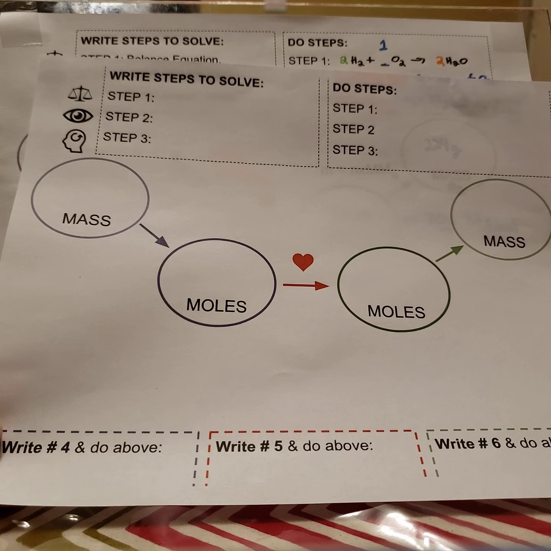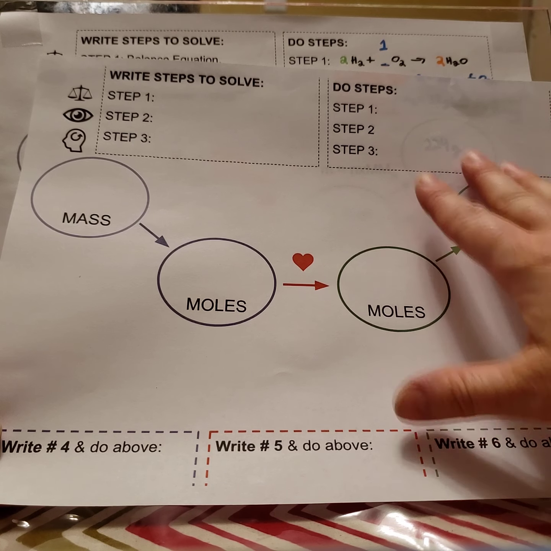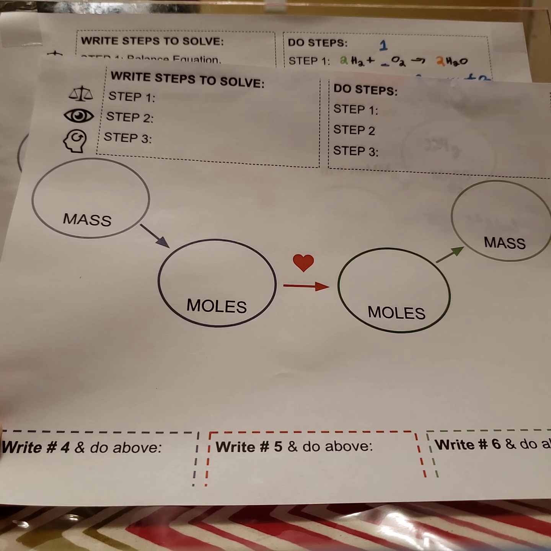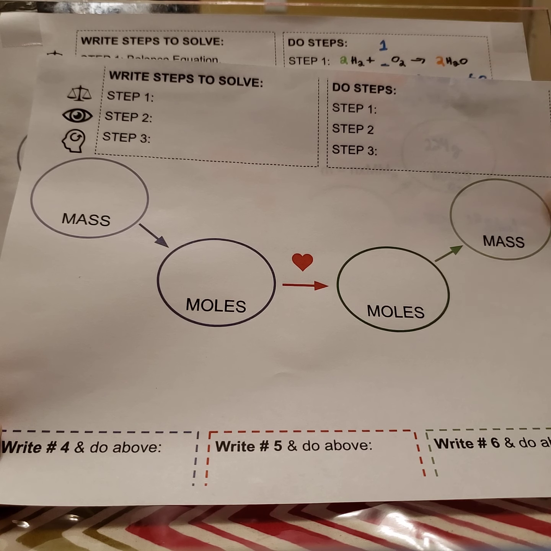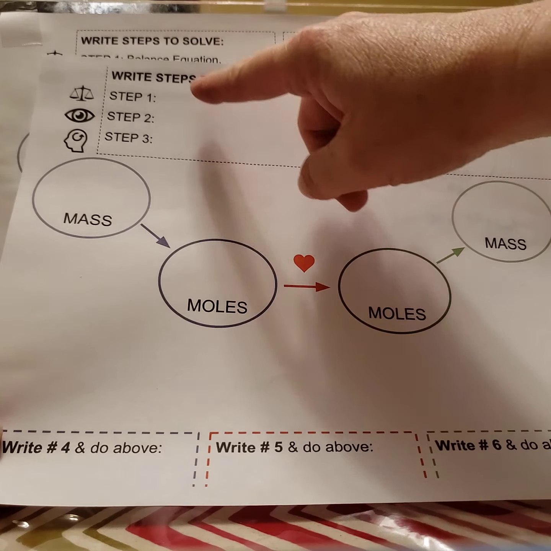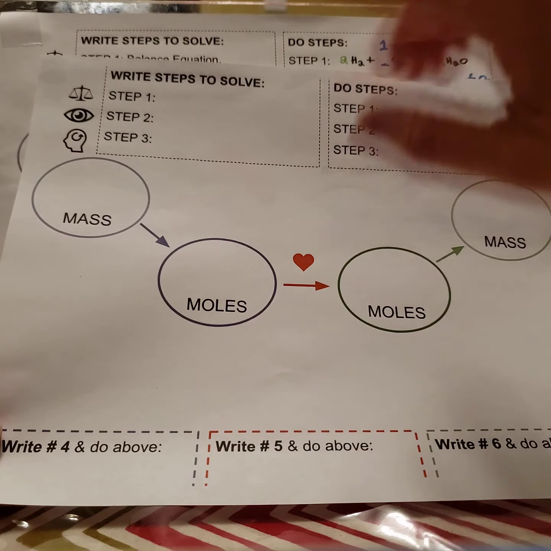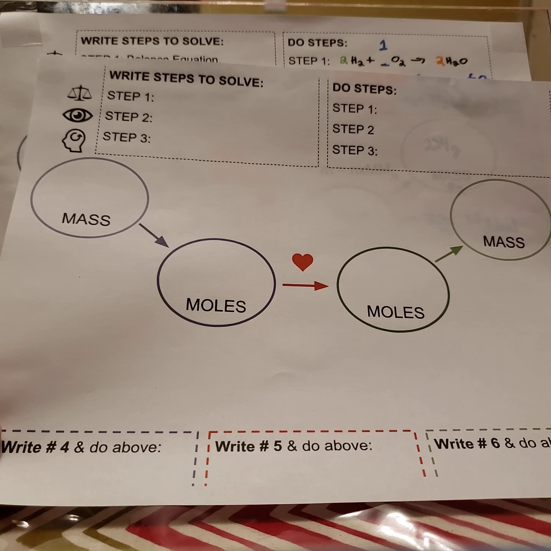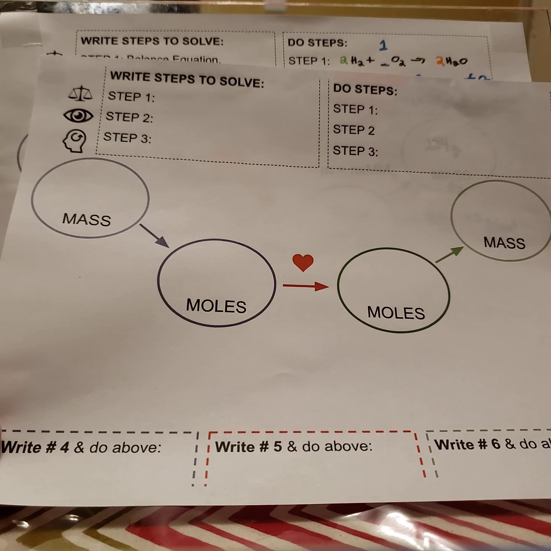And then after a couple of problems, start with this one and start writing out your steps first and then doing them. If you do maybe 5 to 10 problems with this organizer and 3 or 4 of them you're writing out the steps first before you do it, after that you're probably going to be fairly confident in doing the whole problem without an organizer like this to help you.